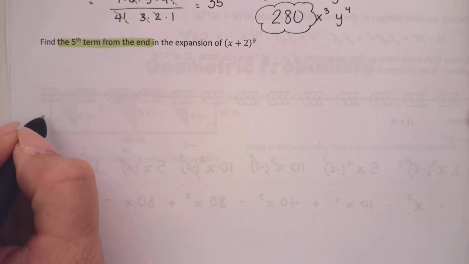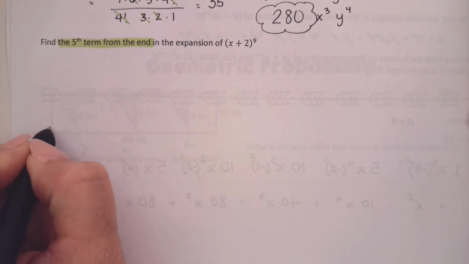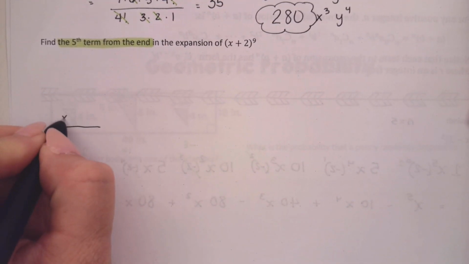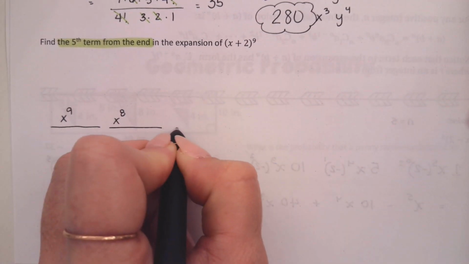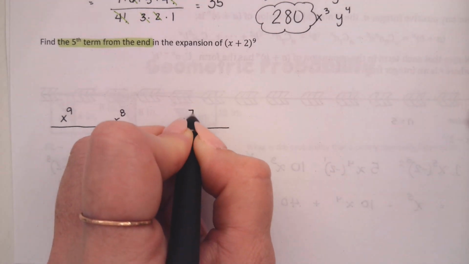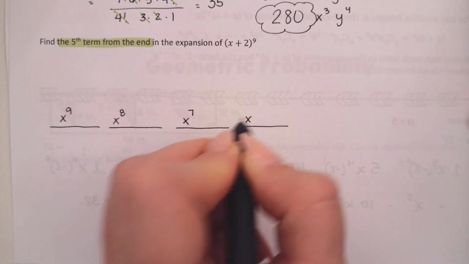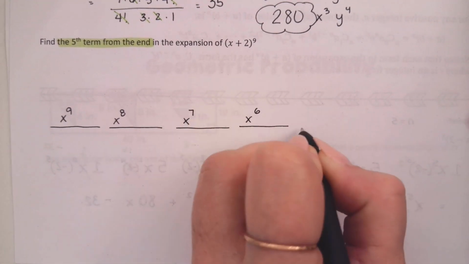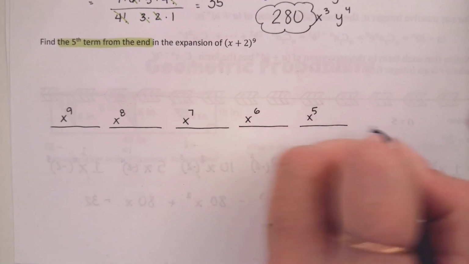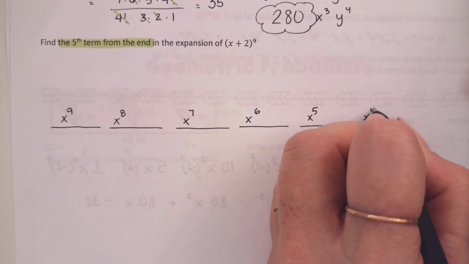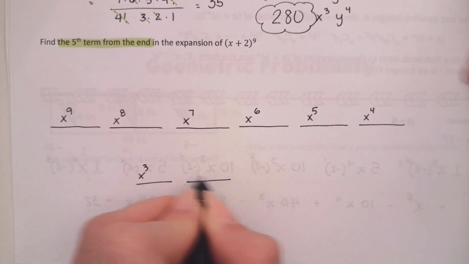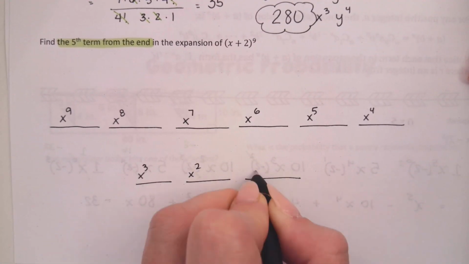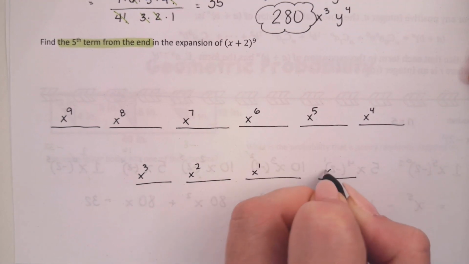Okay. At the beginning, I'm just going to start by doing my variables. I'm going to have x to the 9th, x to the 8th, x to the 7, x to the 6, x to the 5, x to the 4, I'm running out of room, x to the 3, x to the 2, x to the 1, x to the 0.